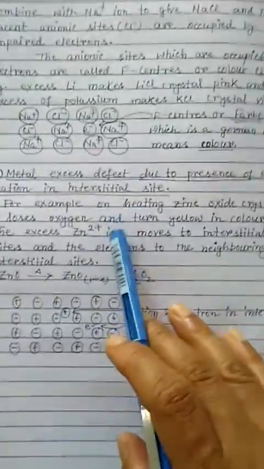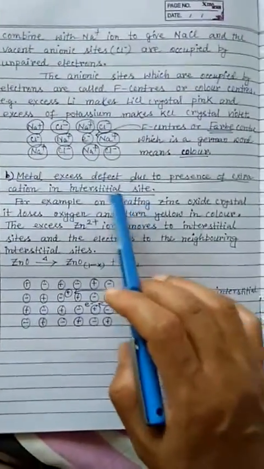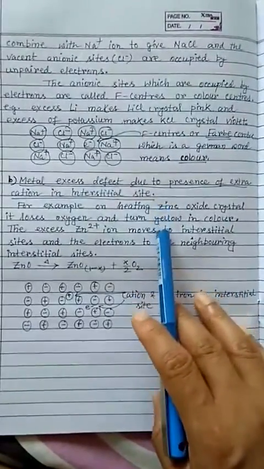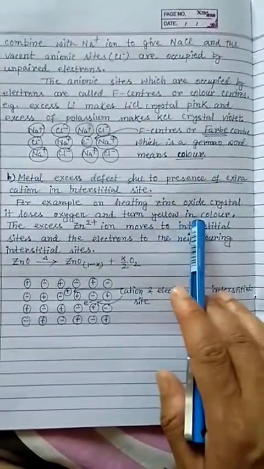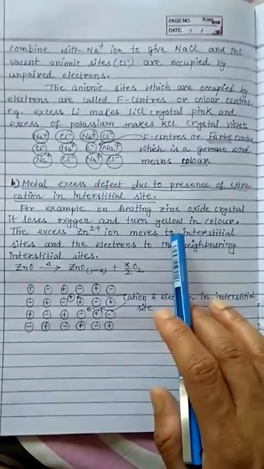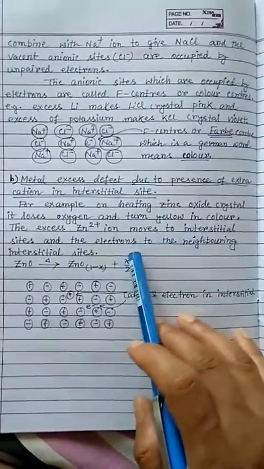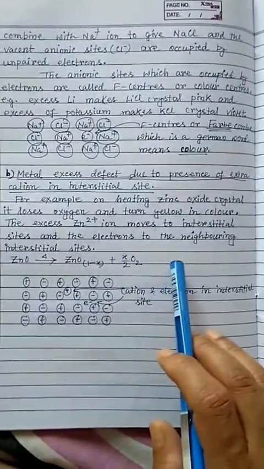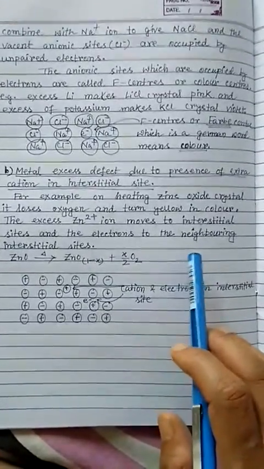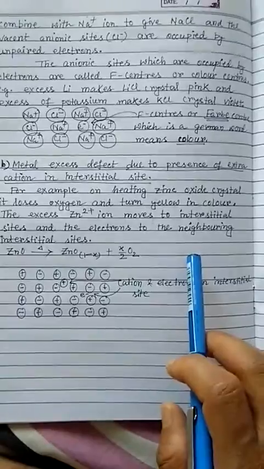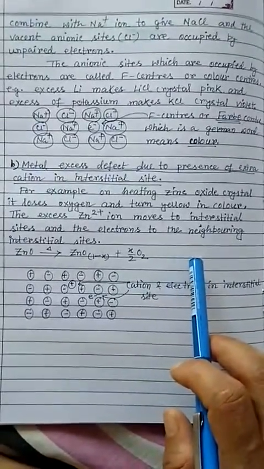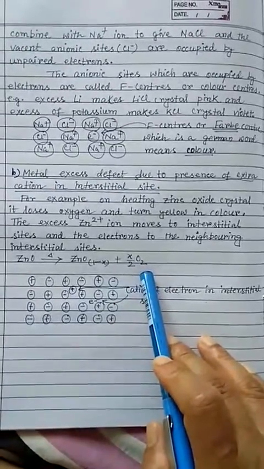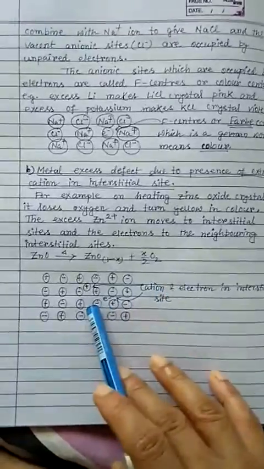The second type of metal excess defect occurs because of the presence of extra cations in the interstitial sites. For example, on heating zinc oxide crystals, they lose oxygen and turn yellow in color. The excess Zn2+ ions move to interstitial sites, and electrons move to neighboring interstitial sites. In the laboratory we also observe that when you heat zinc oxide crystals, they turn yellow. That means some oxygen is lost from its sites, and the excess Zn2+ ions occupy the interstitial sites.